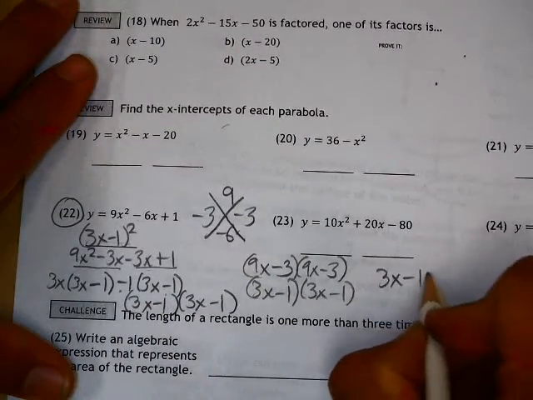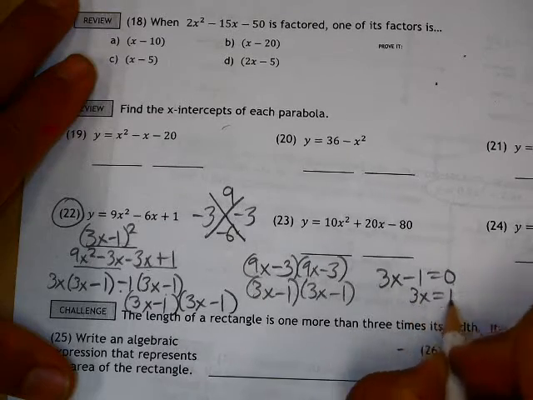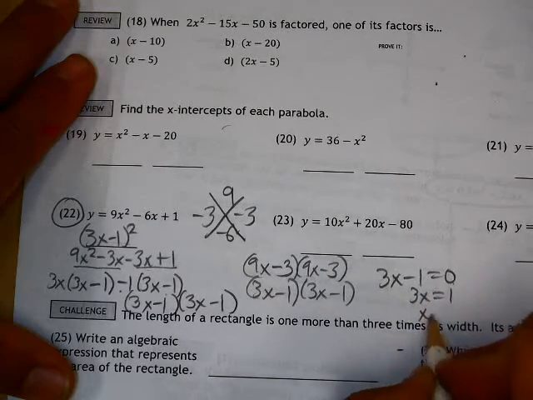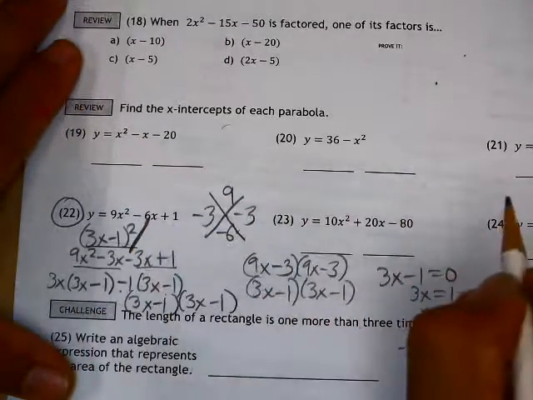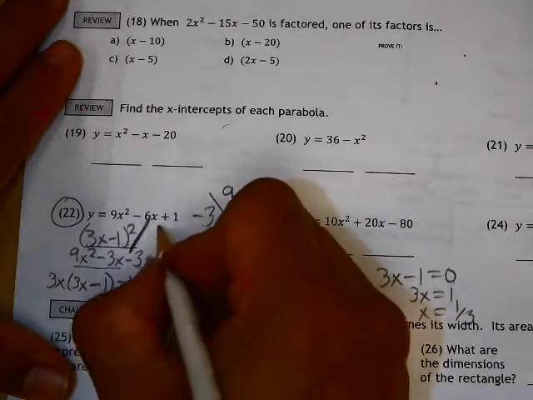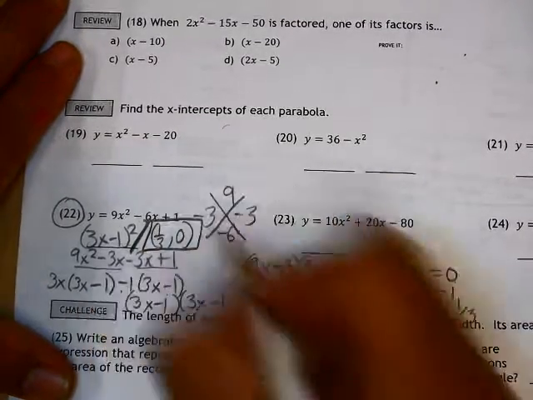So 3x minus 1 equals 0. Add 1 to both sides. 3x equals 1. So divide by 3, so x is 1/3. So the root, or the x-intercept, is actually at 1/3, comma 0. This is the final answer to the question.